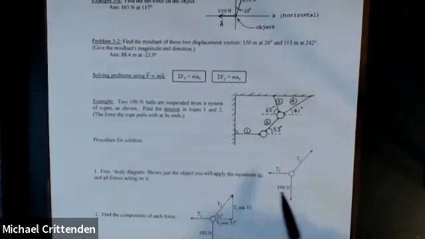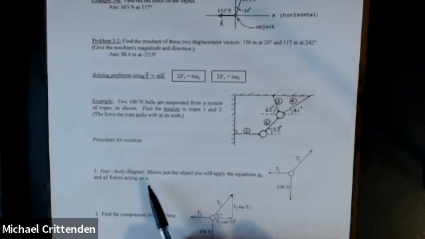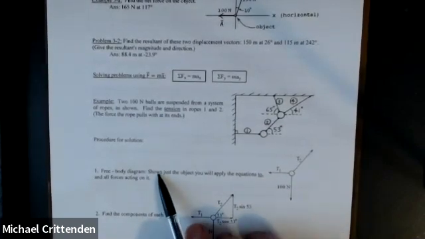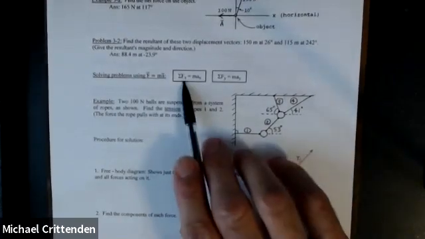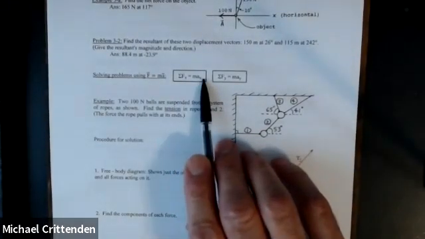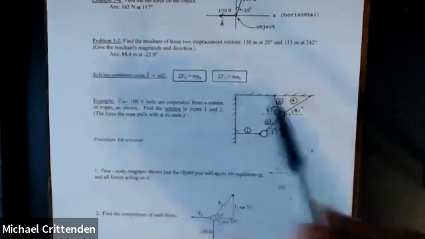So step one, create a free body diagram. A free body diagram shows just the object you will apply the equations to. Summation of the forces equals ma. Summation of the forces on what? Your first step is to answer that question.